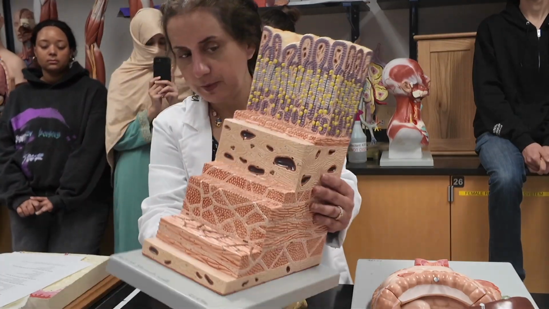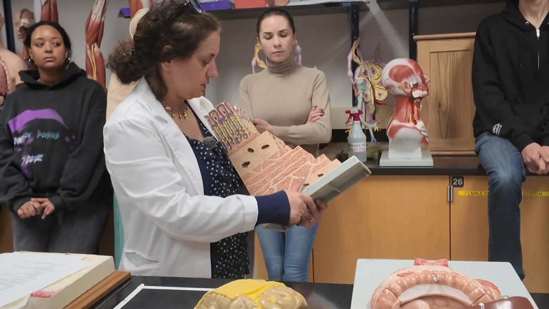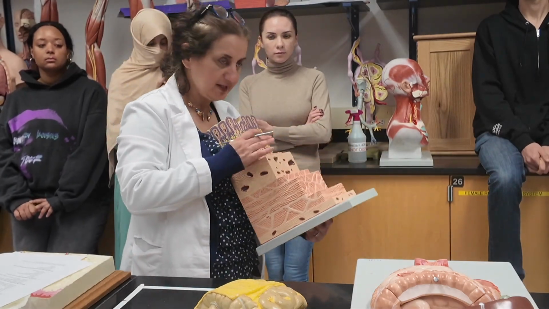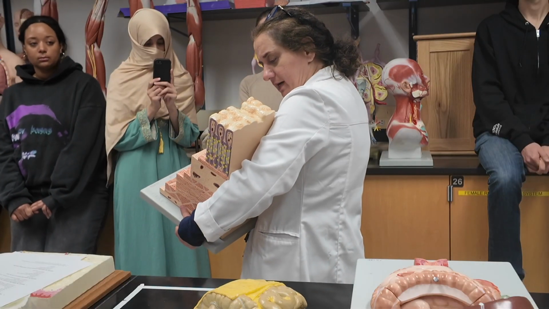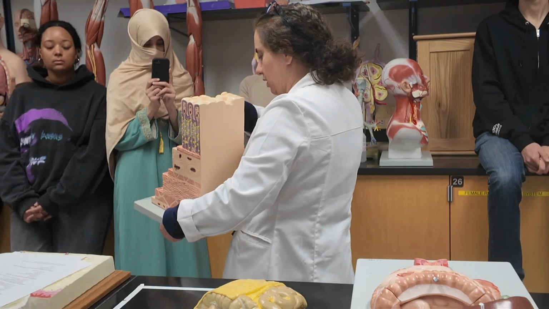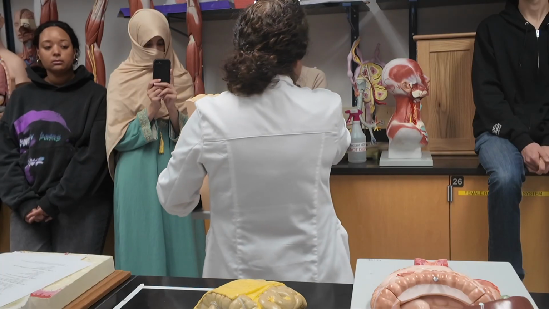All right, so the other thing that I want you guys to see here in the mucosa are the gastric glands. Those glands start from here and then they go deep to here. All the area here shows you the gastric glands.